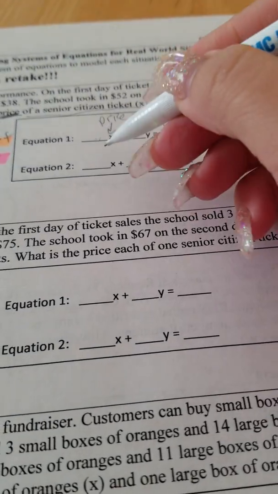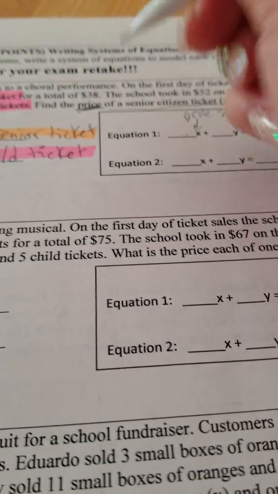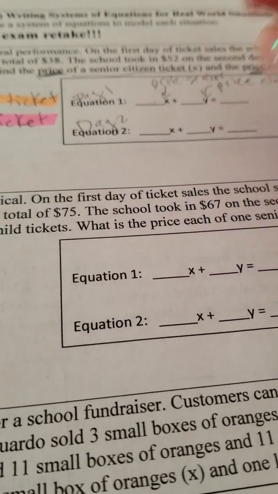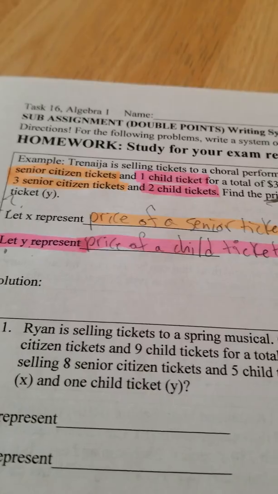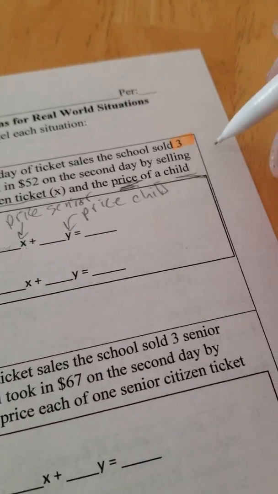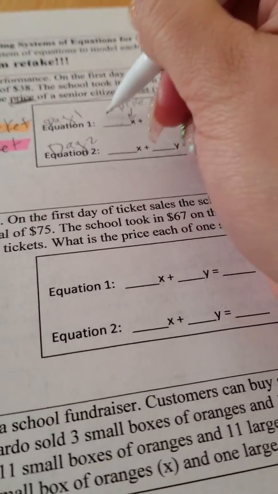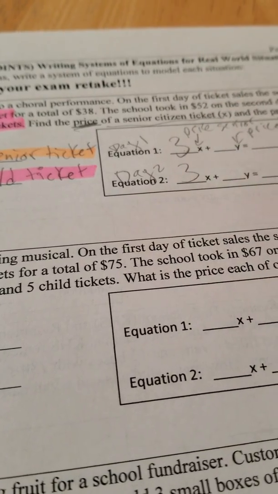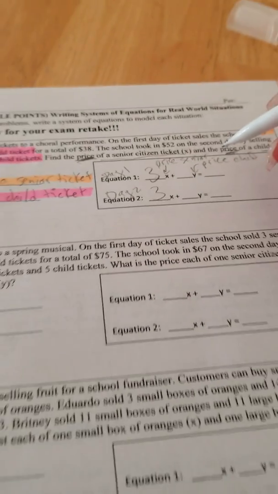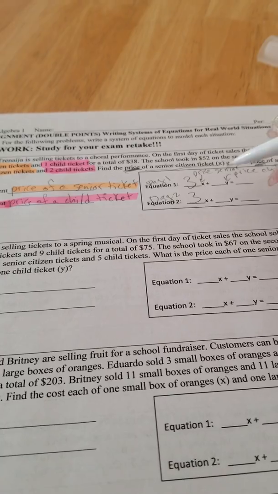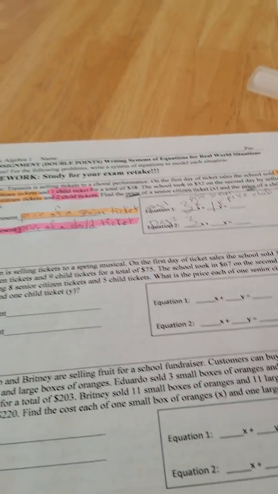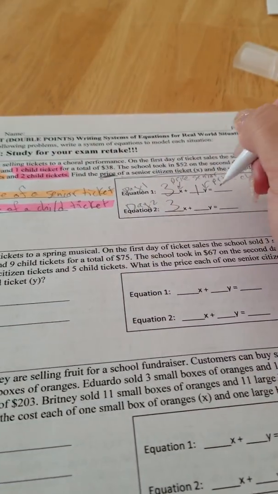So equation 1 is going to represent day 1, and equation 2 is day 2. On day 1, we had 3 senior tickets sold, so I'm going to put that right there. On day 2, they sold 3 senior tickets again, so I'm going to write that again right here. Now for the child price, how many children actually bought tickets? There was 1 child ticket sold on day 1, and on day 2, 2 child tickets were sold.